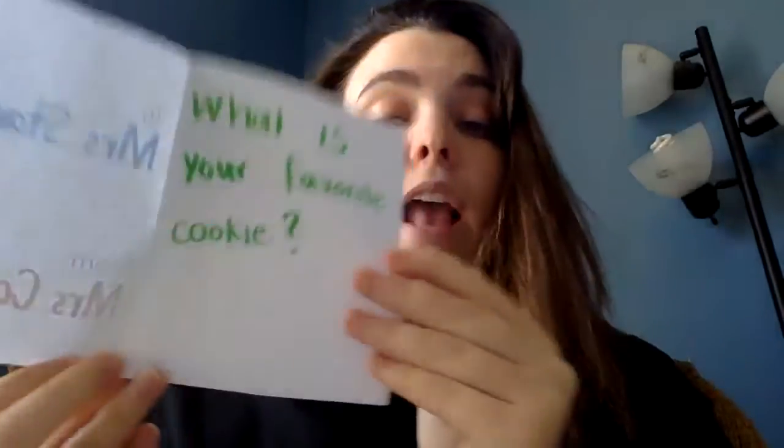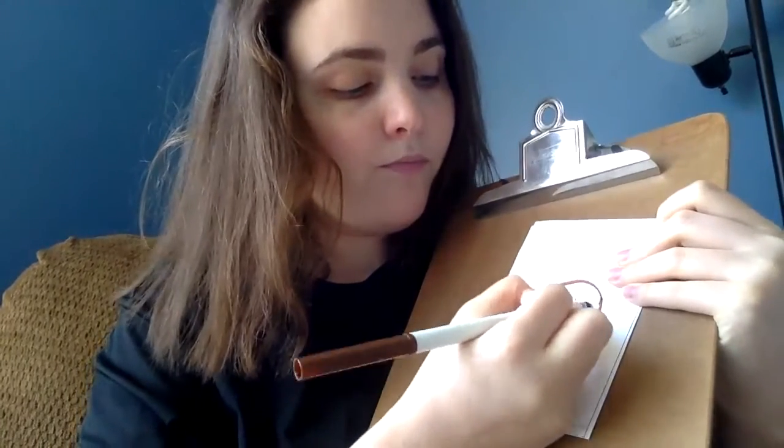All right, so the front of your note should look like this. It should say "to," and the friend that you're writing your letter to, "from," and your name. And then the inside, you're going to write a question to ask your friend. And then on the back, I want you to draw a picture that has to do with what your question is. So my question was about I've asked Mrs. Stanowich what her favorite cookie is. So on the back, what I'm going to do is I'm going to draw a cookie. So I'm going to draw a chocolate chip cookie.